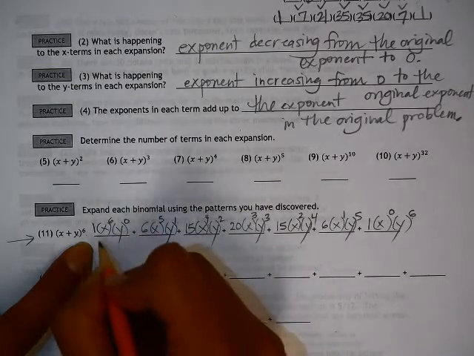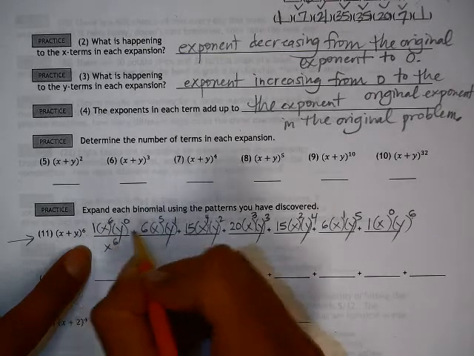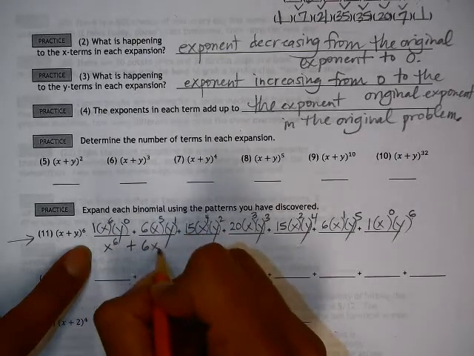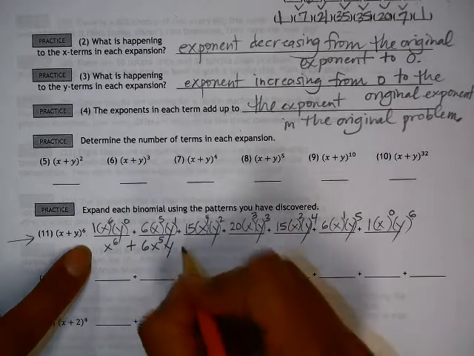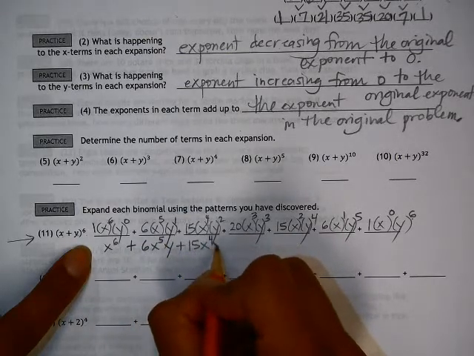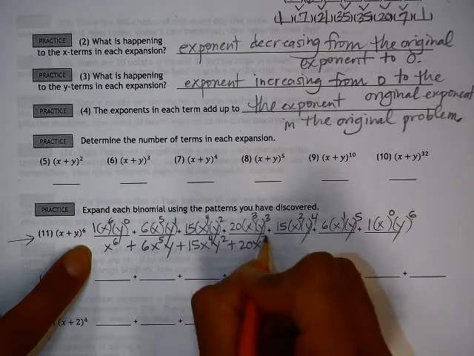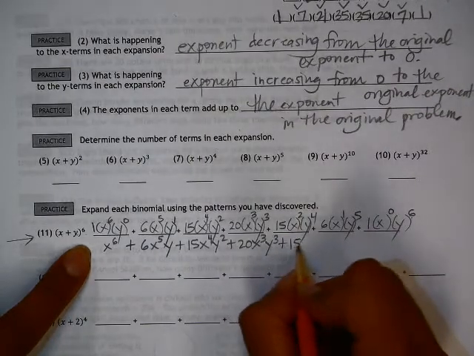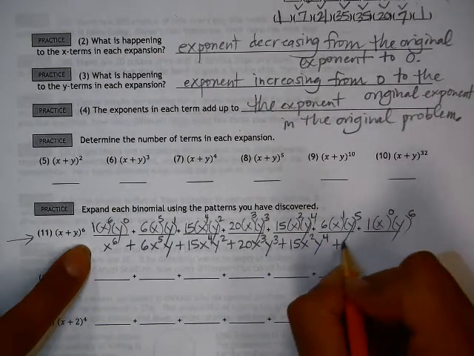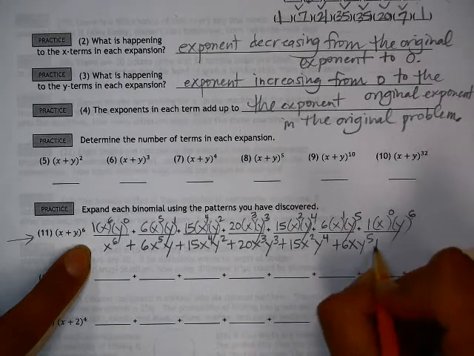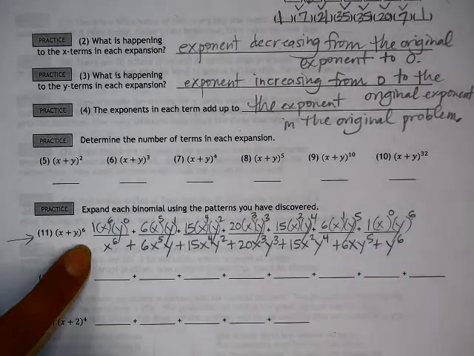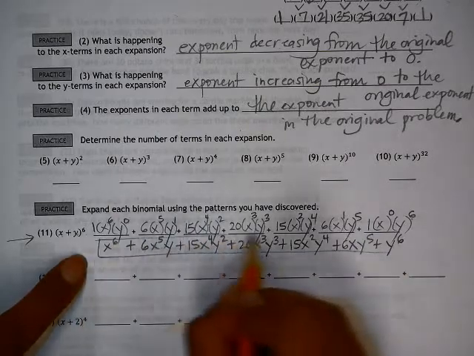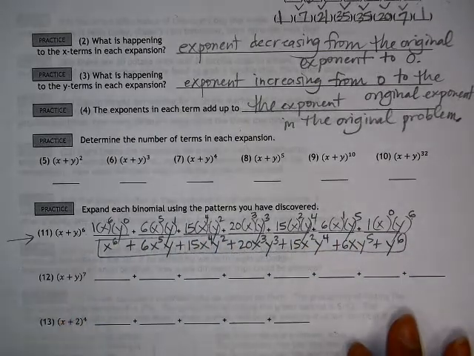So let's simplify this. We have 1x to the 6th, this is equal to 1, plus 6x to the 5th y, plus 15x to the 4th y squared, plus 20x cubed y cubed. And notice you don't need the parentheses anymore, so I'm just going to leave those out. x to the 1 is just x, x to the 0 is 1, and so this would be the final simplified expansion. So let's look at how this one is slightly different than number 14, for example.